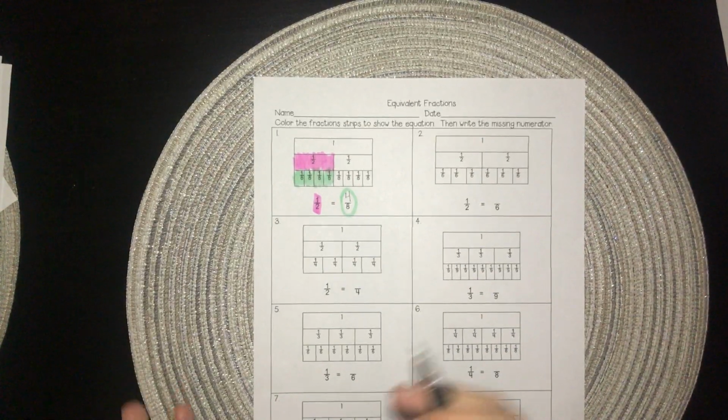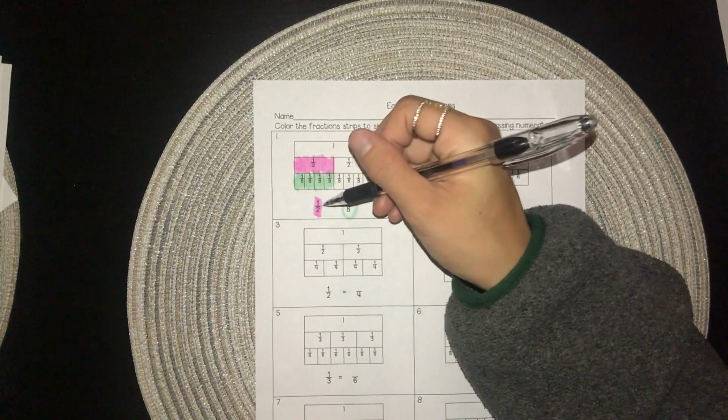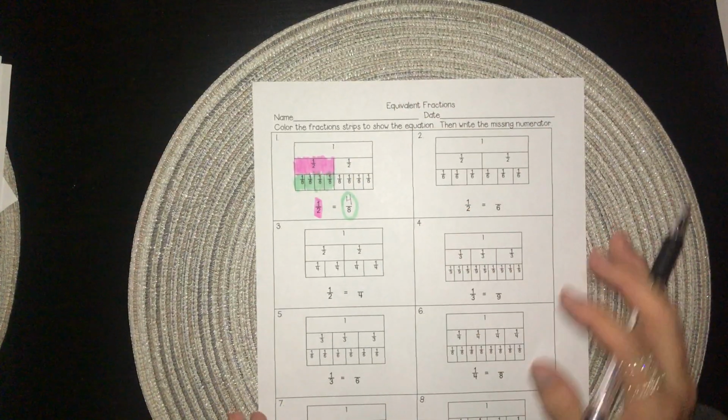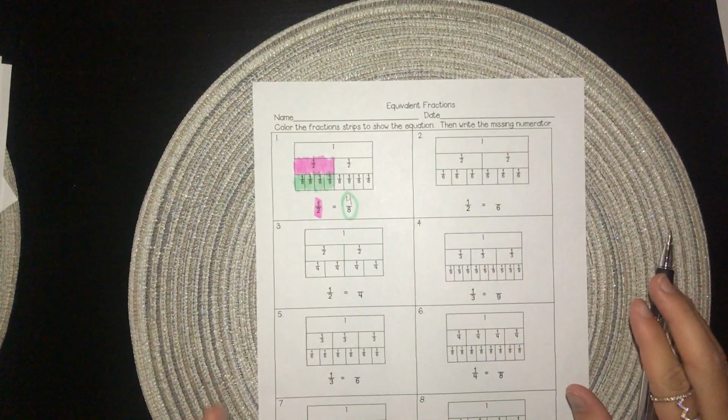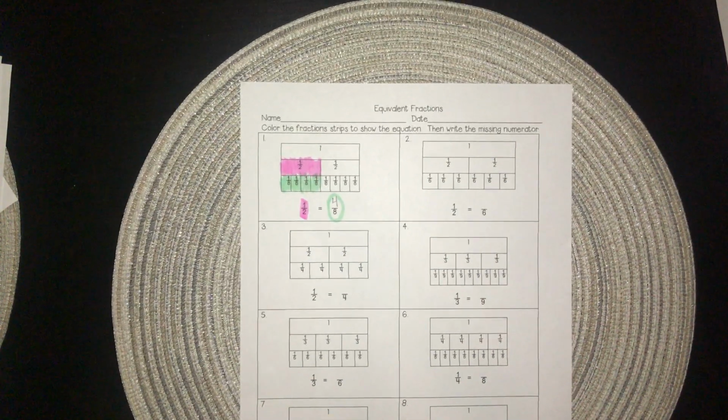And with the last worksheet and with this worksheet, the fraction bars line right up with each other, so you can compare them. But like I said, when you draw things out, it's not always perfect, so you can't always compare when you're drawing things on your own. So just be careful with that. If it's usually on a worksheet or a test where everything is lined up, you'll be fine. But sometimes you won't always have that.